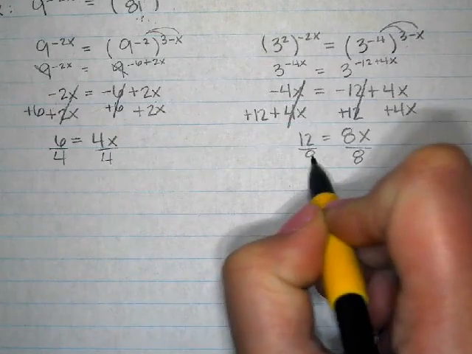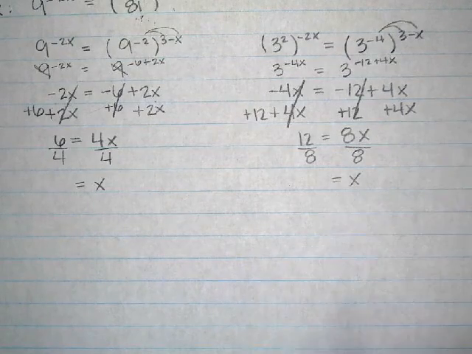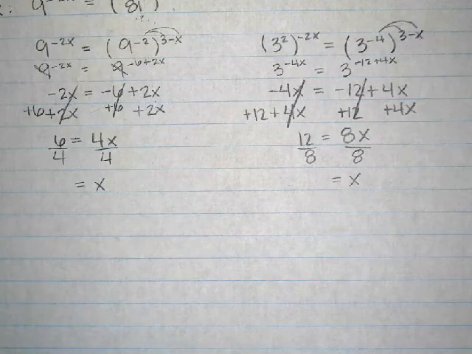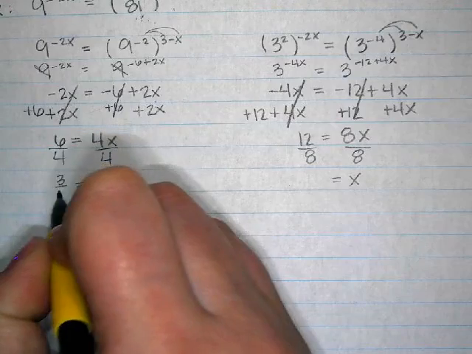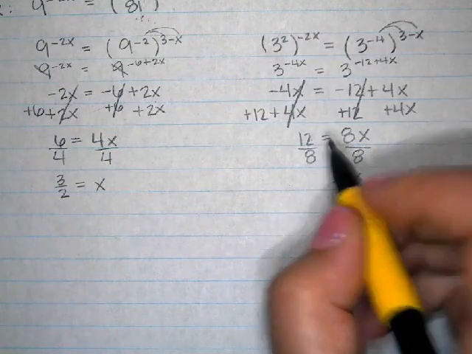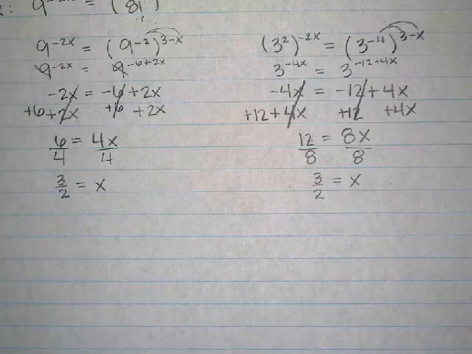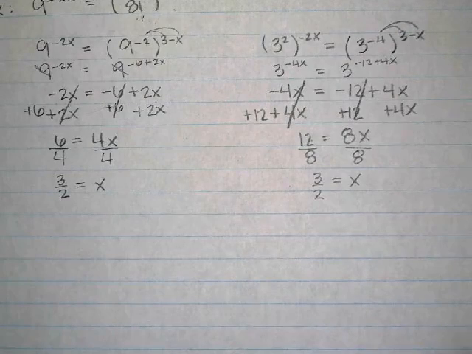So x equals 3 over 2. So divide by 2 on the top and bottom over here. Divide by 4 on the top and bottom over here. But it's 3 over 2 regardless. So it doesn't matter what you change your base to be. You're going to get the right answer.